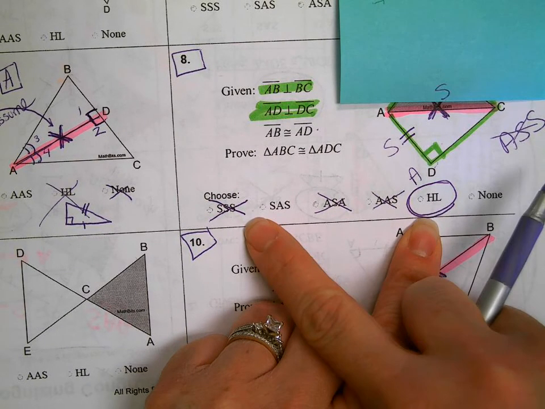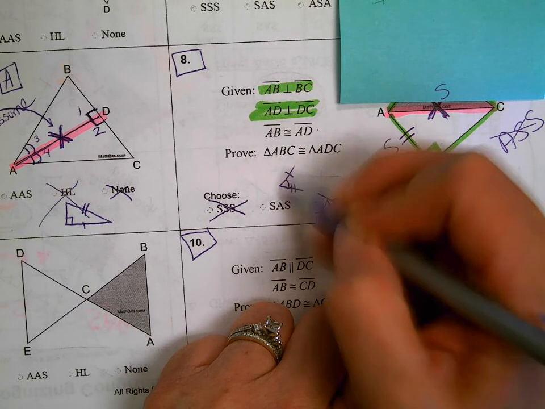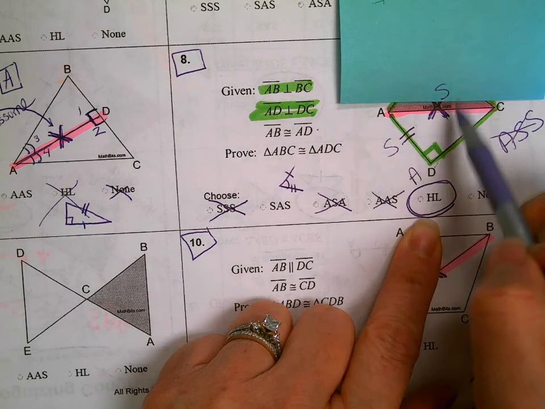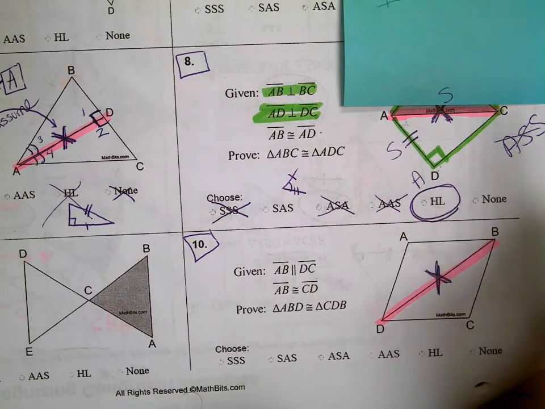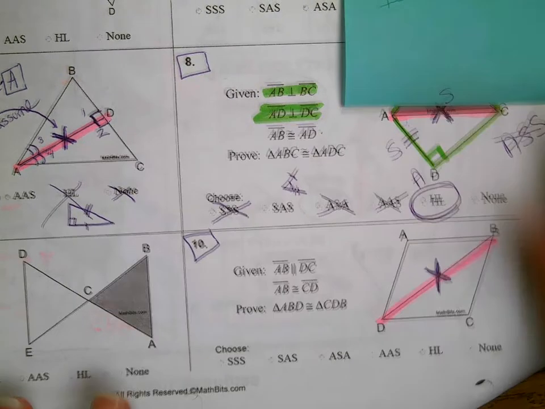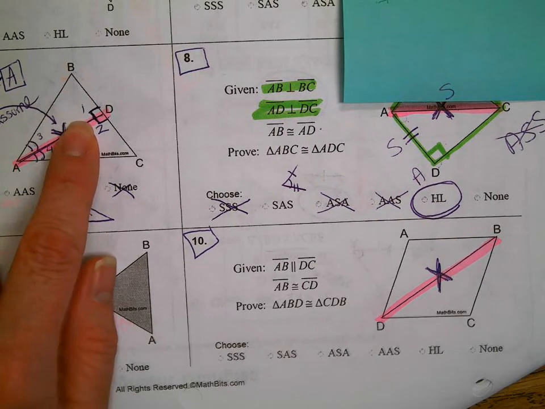The reason it's not side angle side is side angle side looks like this. When you have the two sides marked, you would need the angle between them. So the best case here was HL. Just because it had a right angle doesn't automatically always make it HL though. So these were different for that reason.